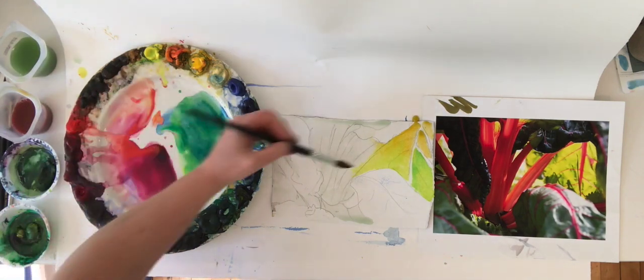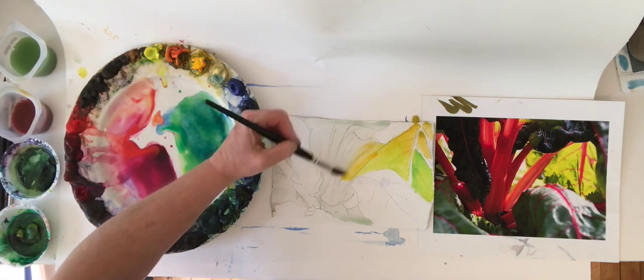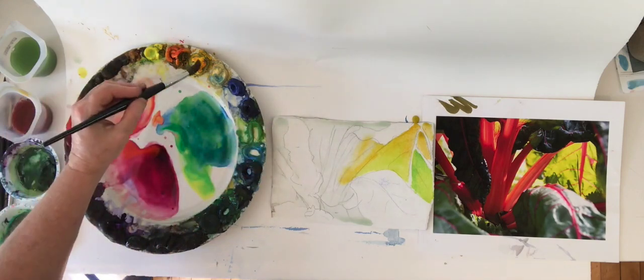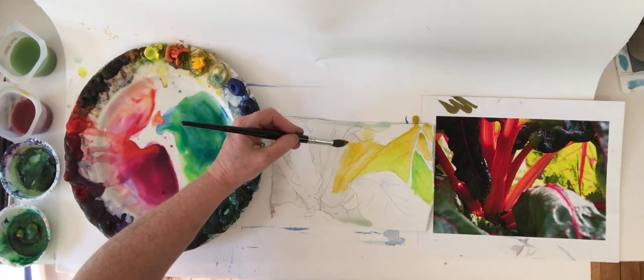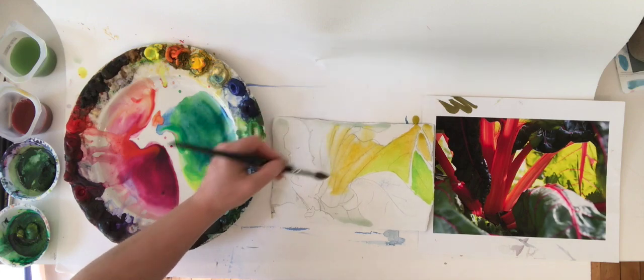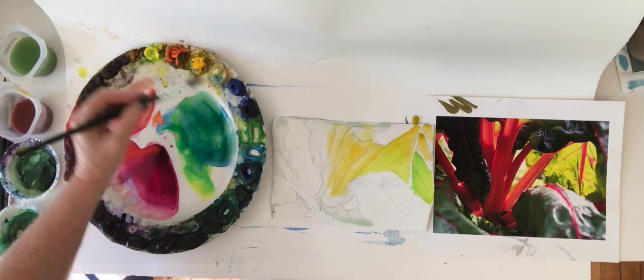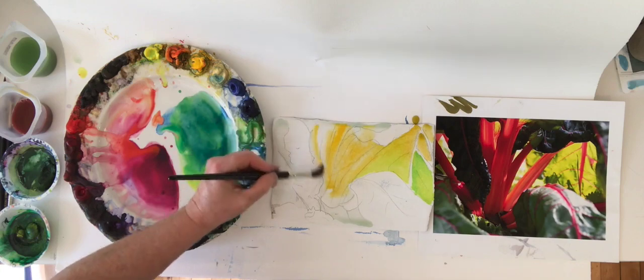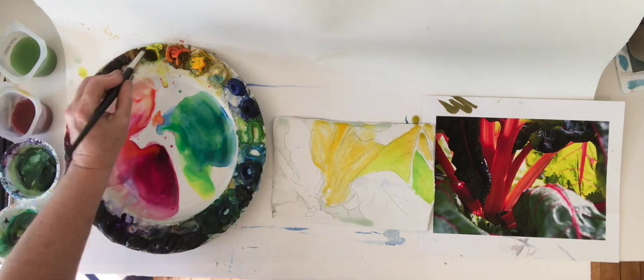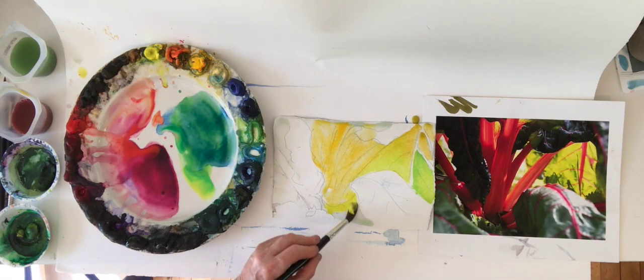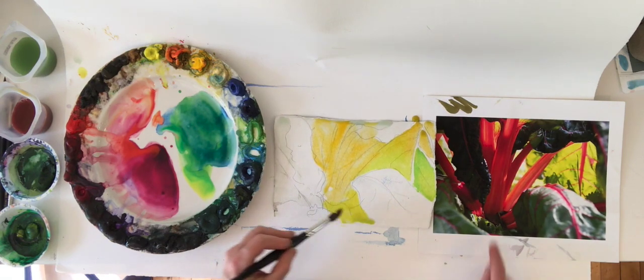So more orangey yellow under here. Pretty much orangey yellow under these. And then for the green, I'm using more of a lemon. That's right down here.